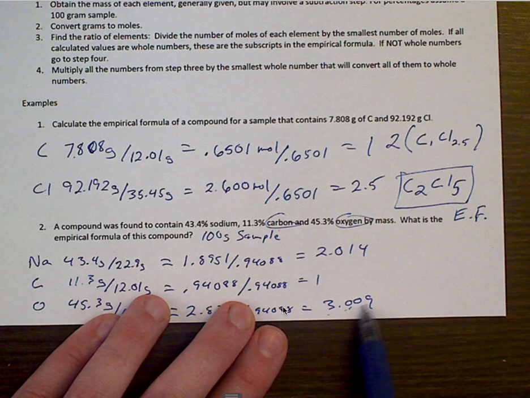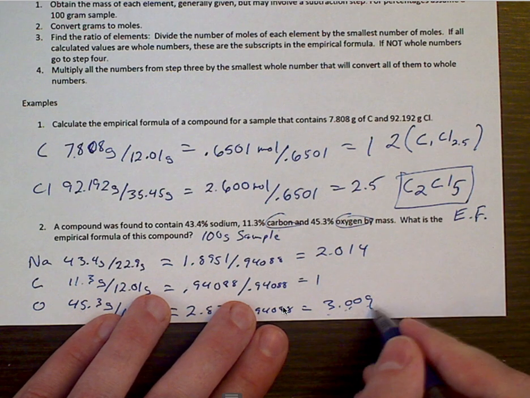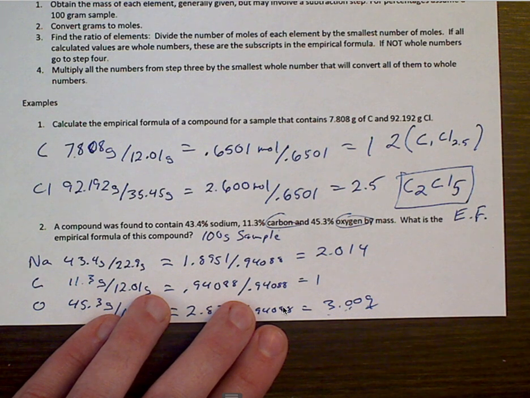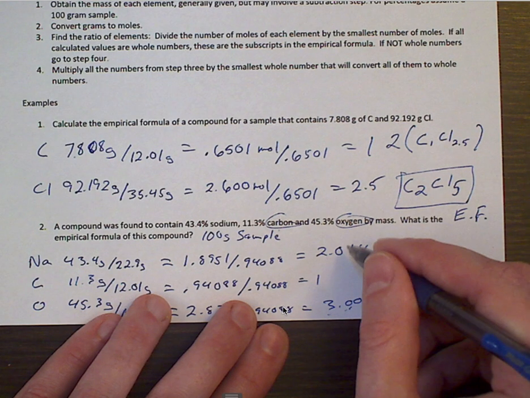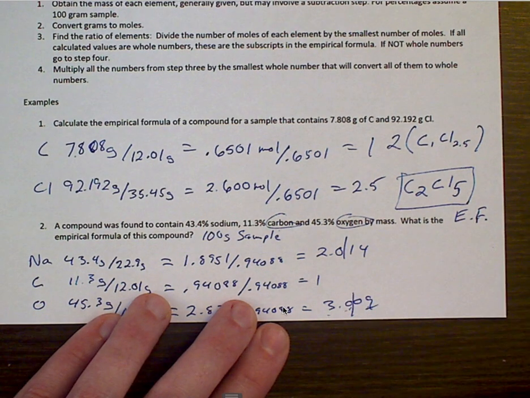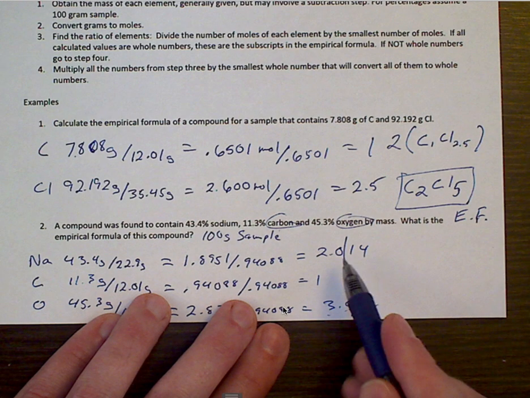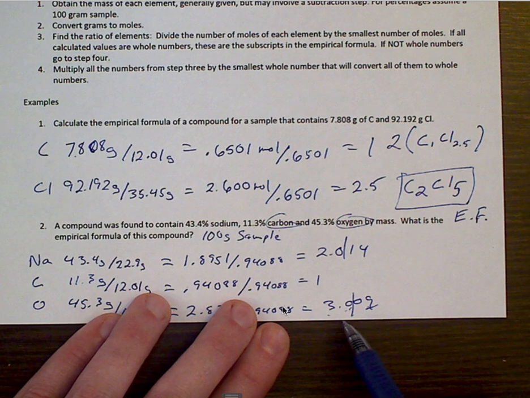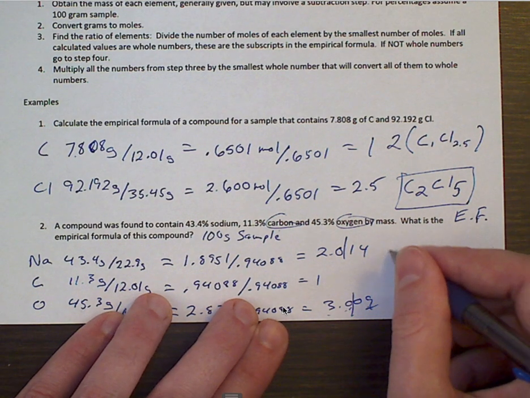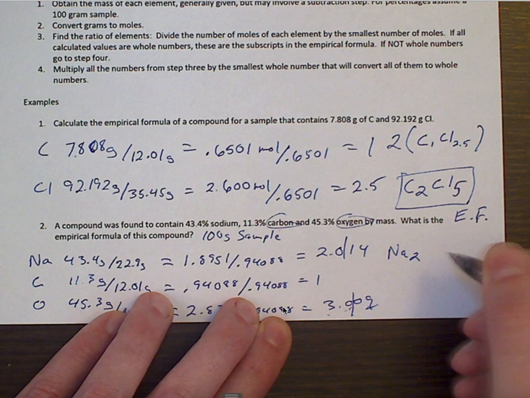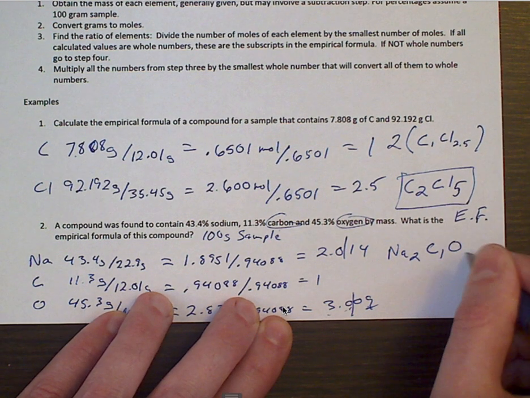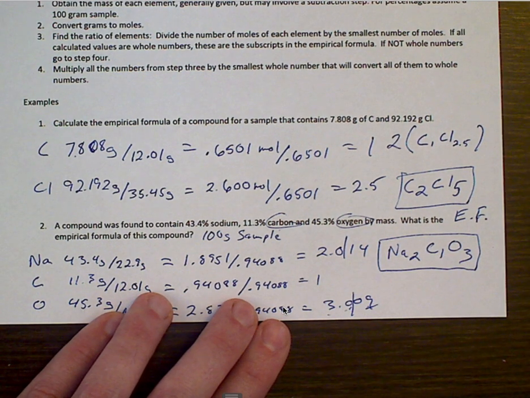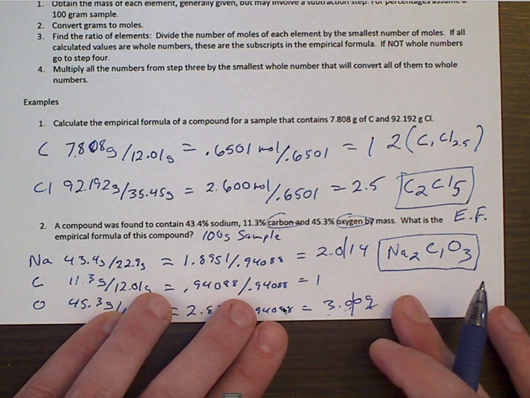Now, if you notice, we do not have a perfect value here. We've got some values that are in the thousandths and hundredths spot. So what we're really looking for is what this looks like at the tenths spot. I want to make sure that this is really close to a whole number. So this is 2, this is 1, this is 3. So Na2CO3. Okay, and this is our empirical formula. So that's example number 2.